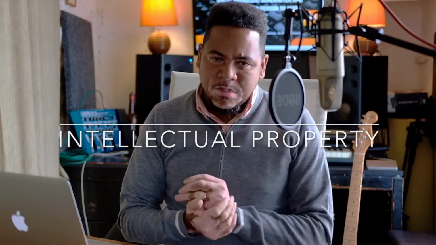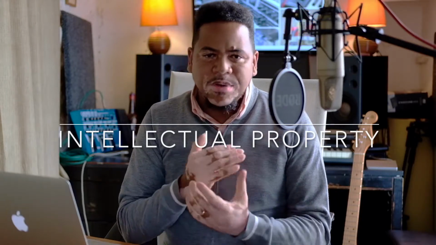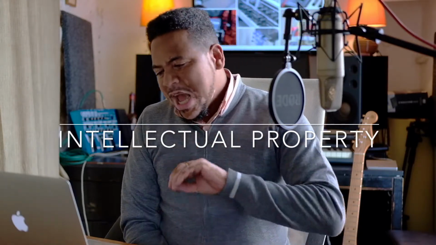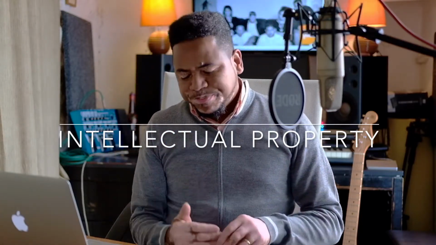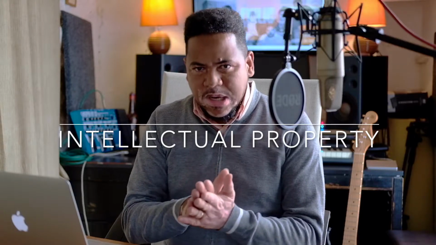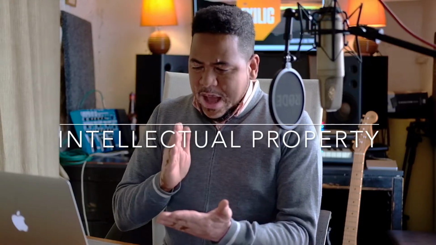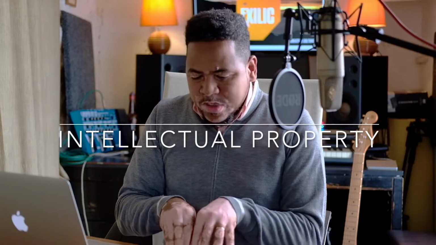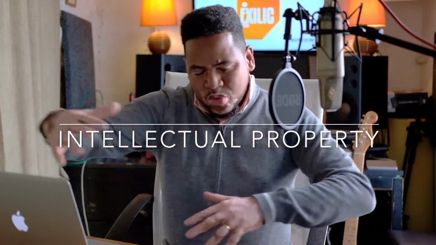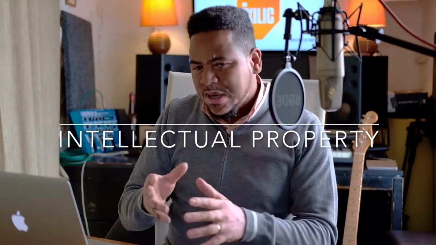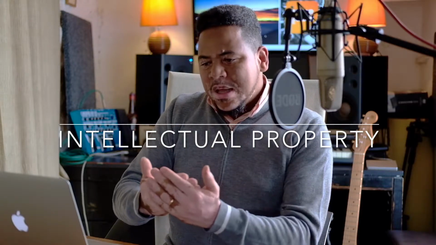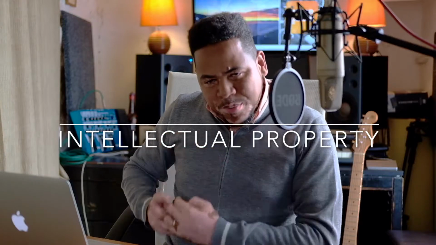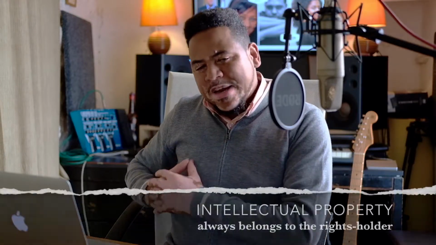Let's talk a bit about IP, and then we'll end off by talking about metadata. What is IP? It's an abbreviation for intellectual property, and we've already hinted at this when we spoke about the CMO, the Collection Management Organization. A CMO basically helps to organize and manage intellectual property. But the intellectual property remains the property of the rights holder.